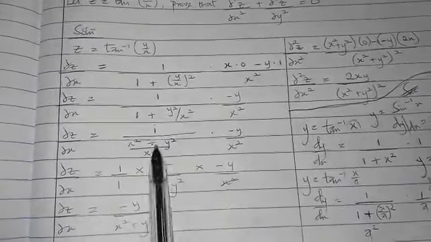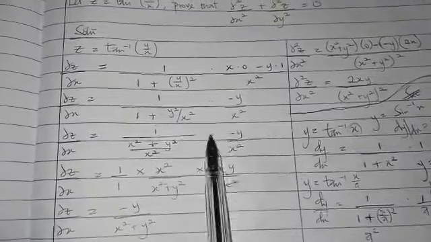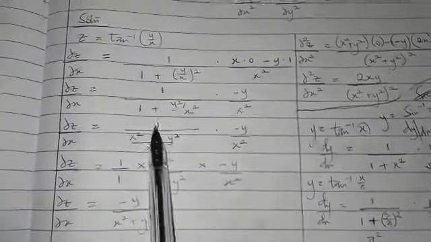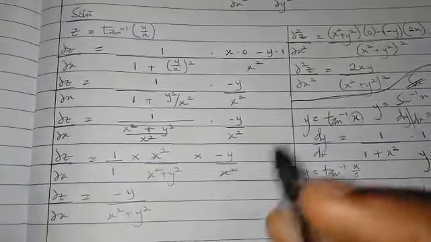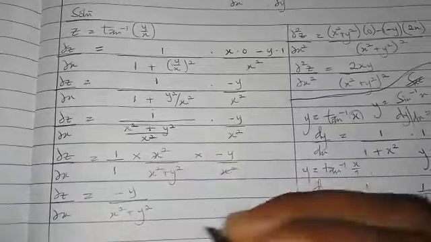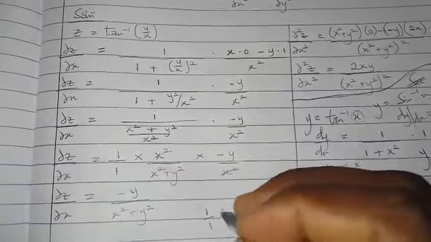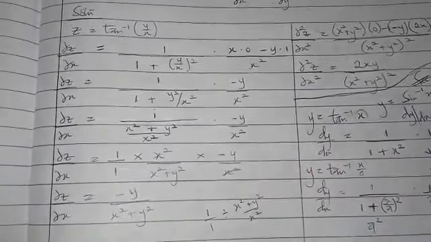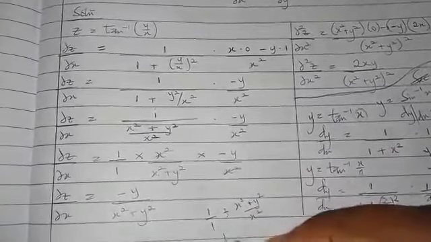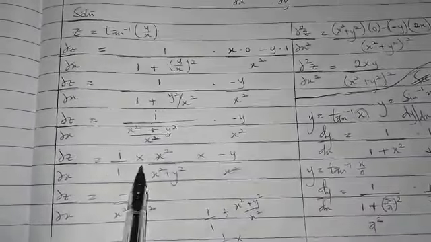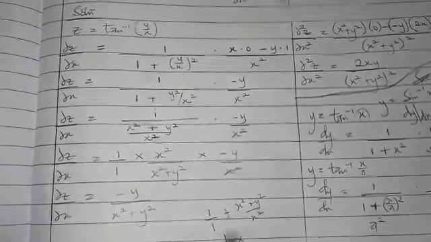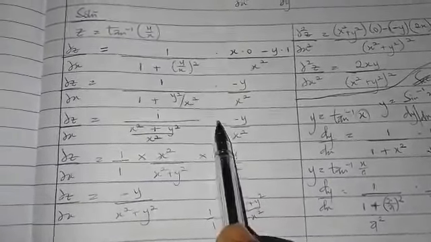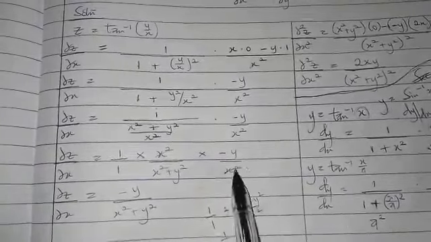So you have 1 over (x squared plus y squared) all over x squared, times minus y over x squared. The next thing is to open it up. You know how it's supposed to be: 1 over 1 divided by (x squared plus y squared) over x squared. When you change this to multiplication, you're going to invert this. That's what I did here. So it's now 1 over 1 times the inverse of this, x squared over x squared plus y squared, times minus y over x squared.